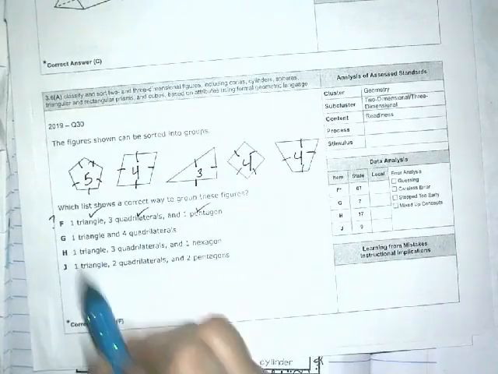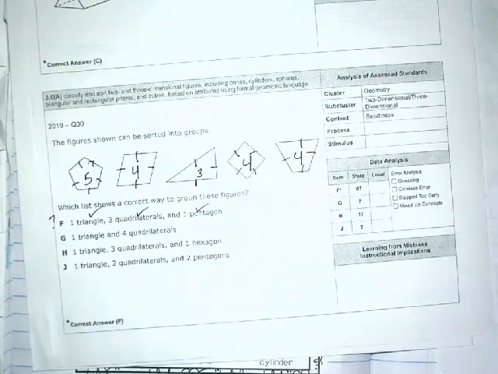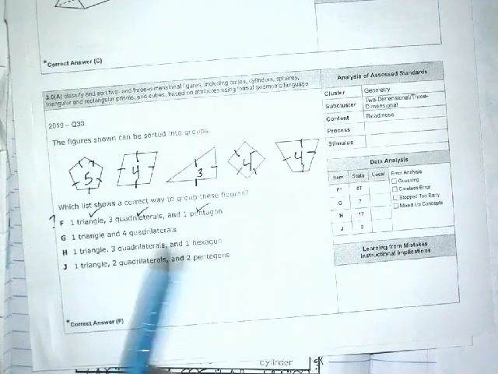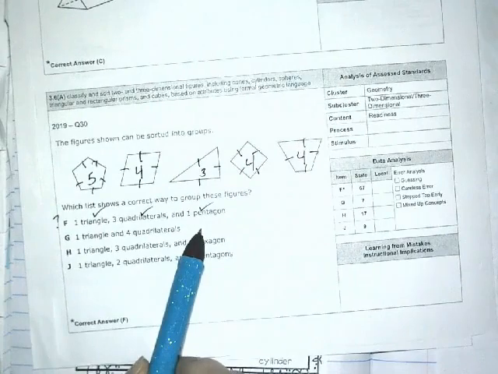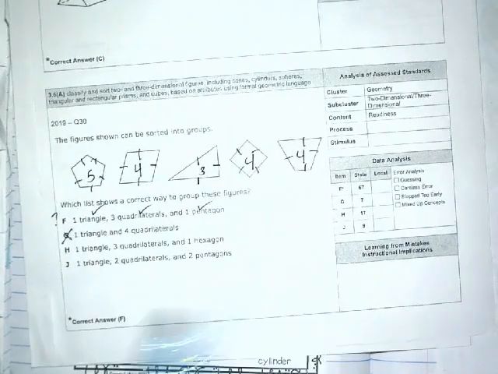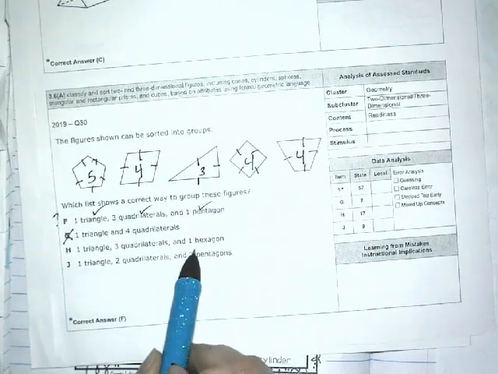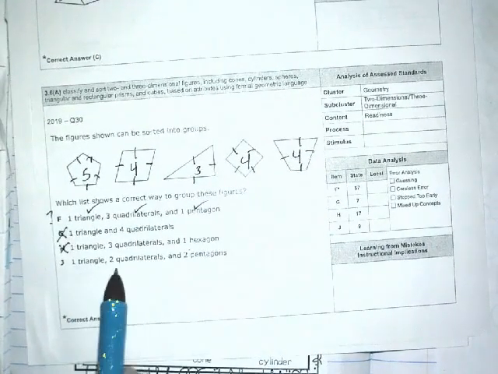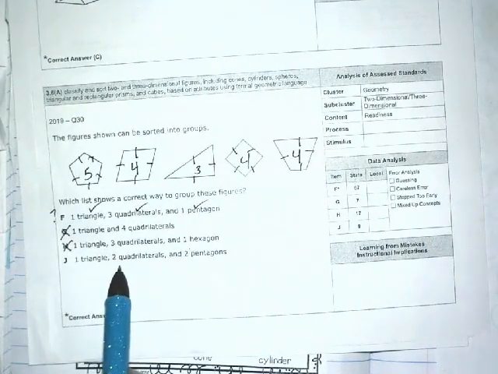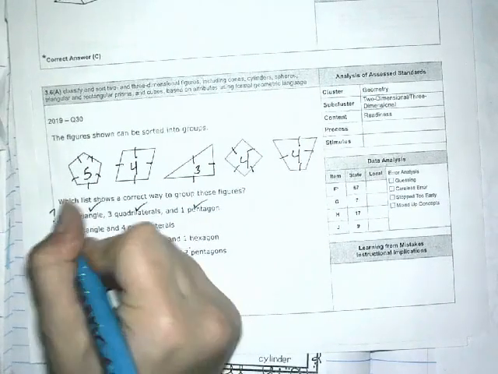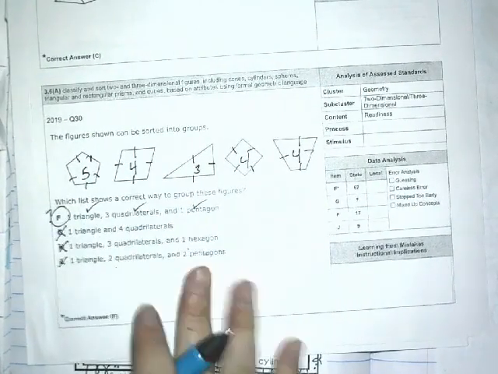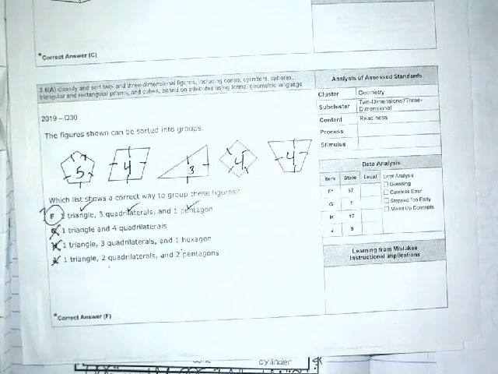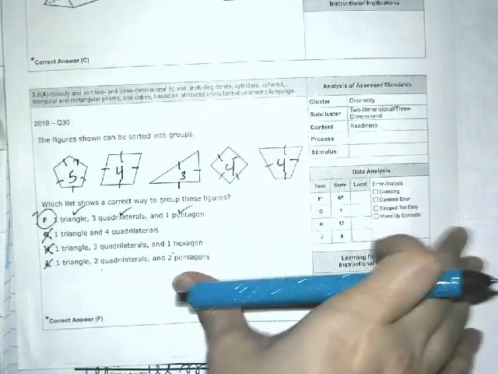And then I still expect them to check G, H, and J, and when they check them, they would see, oh, this one left out pentagon, so I know this one's not right. Then H, they would say hexagon. Well, we didn't have a hexagon, so I know it's not H. And then they would say, wait, we had more than 2 quadrilaterals. We had 3, so it's not J, and I would know my answer was F. So that's how I expect the kids to show their work with this, and that's one of the questions that could be on their test.